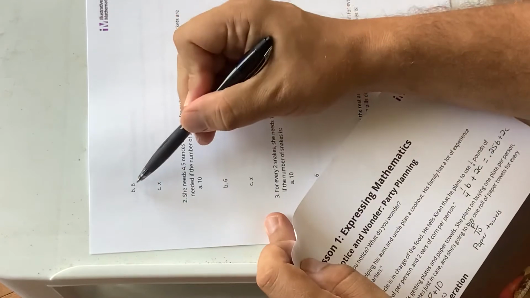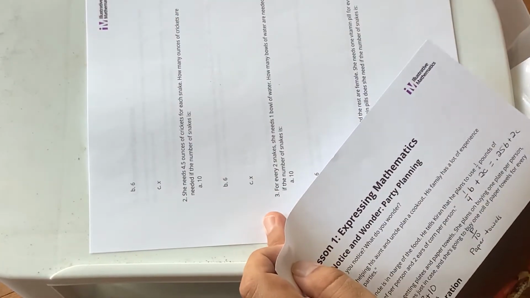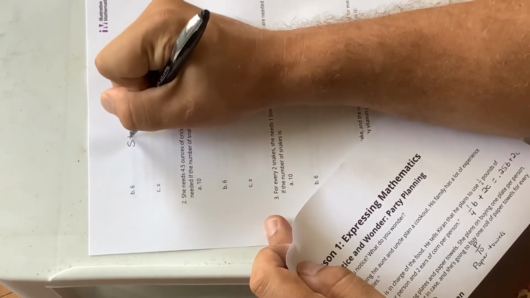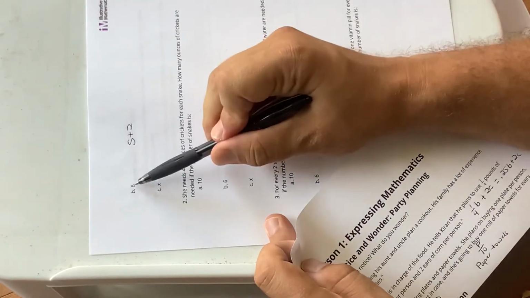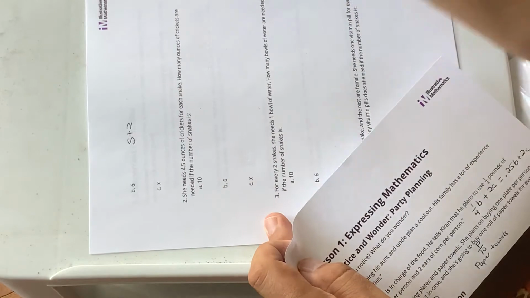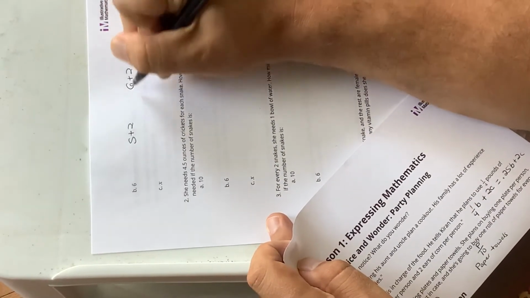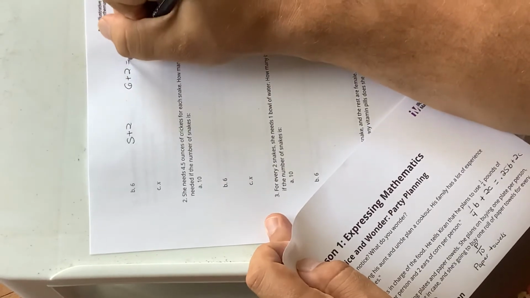So now if we have for question B that we need 6 snakes. So again, the general expression is S plus 2. So now we substitute in 6. So we say that's 6 snakes plus 2 equals 8.